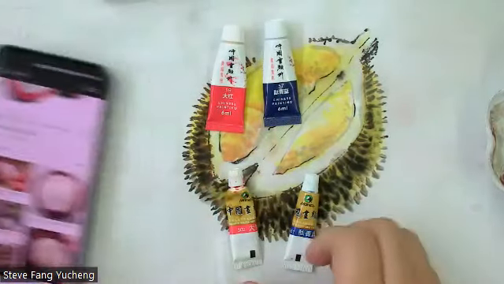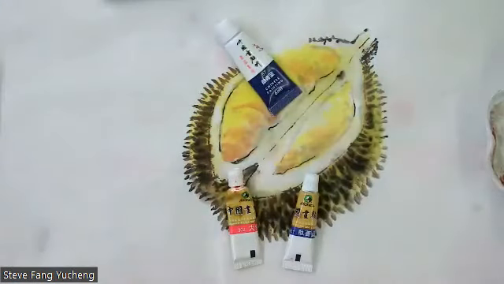Right, let's do this mangosteen. Mangosteen is not difficult, simple.